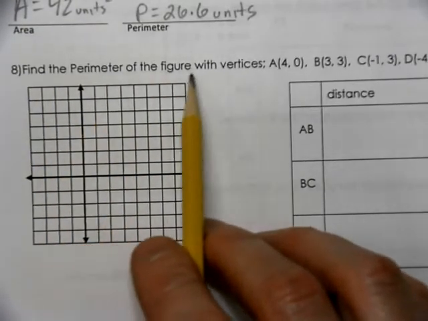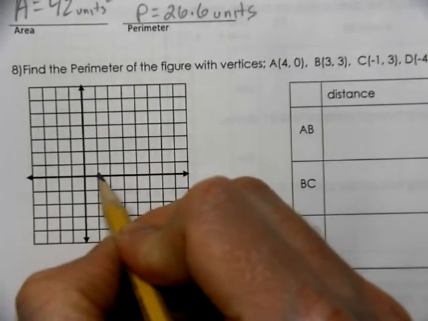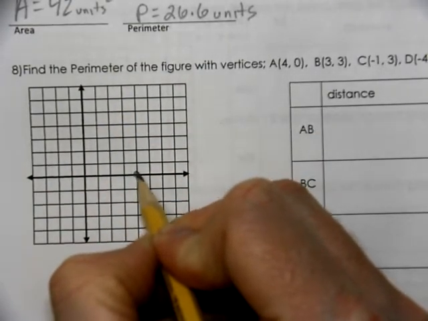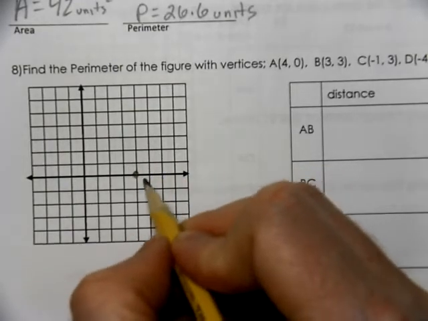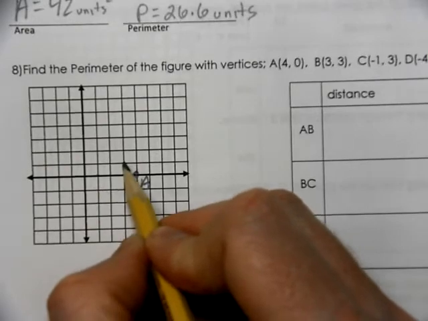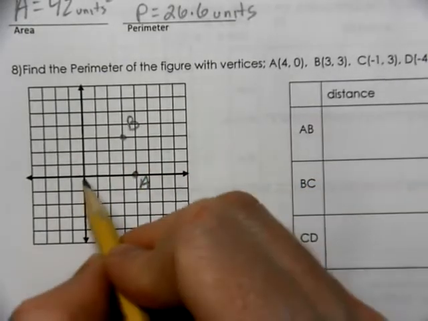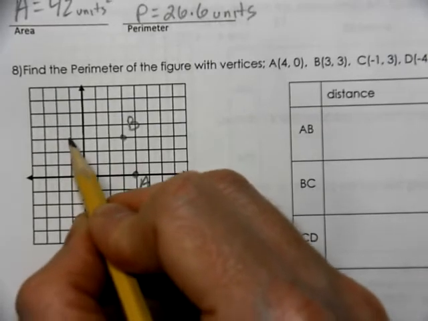Find the perimeter of the figure with these vertices. 4, 0. 3, 3. Negative 1, 3.